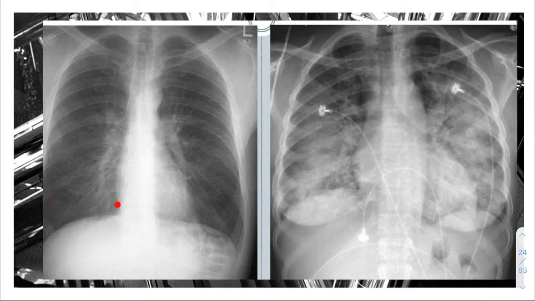So this is a normal X-ray. You would observe that this is hyperlucent. Okay, so what do you observe in this X-ray on the right? There are infiltrates, no? The white areas. That would represent fluid in the interstitial spaces.